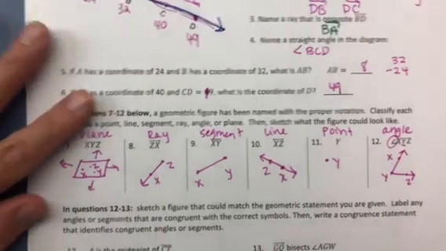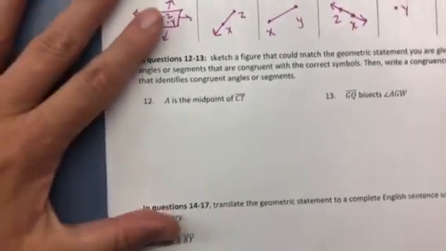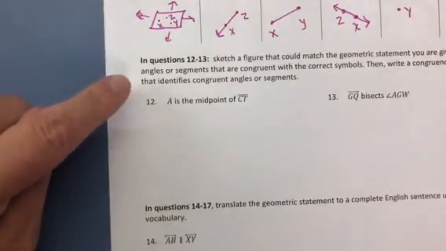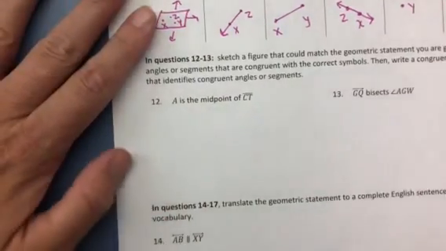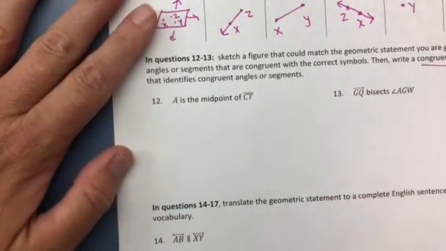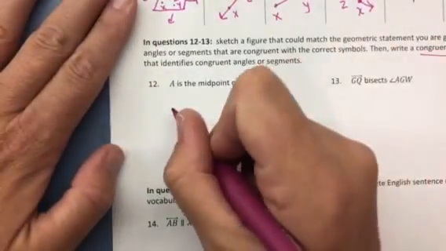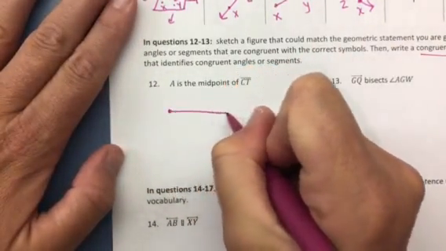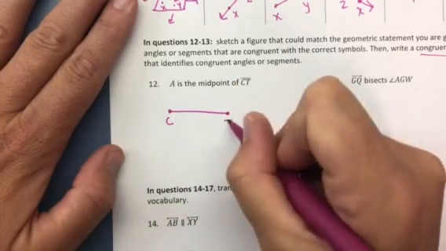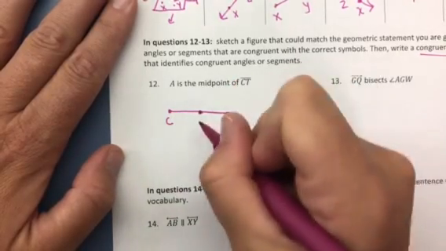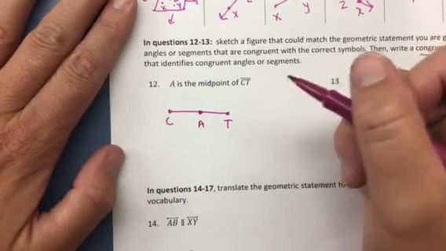All right, questions 12 and 13. We're asked to sketch the figure, label the angles or segments that are congruent, and then write a congruent statement. So A is the midpoint of segment CT. That means A has to be right in the middle, and it spells CAT.